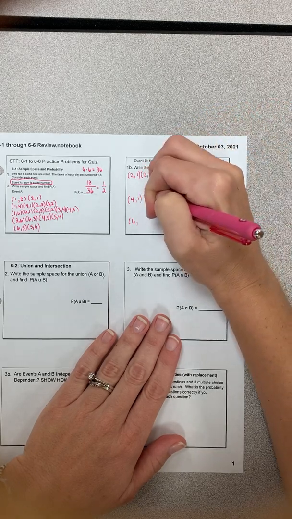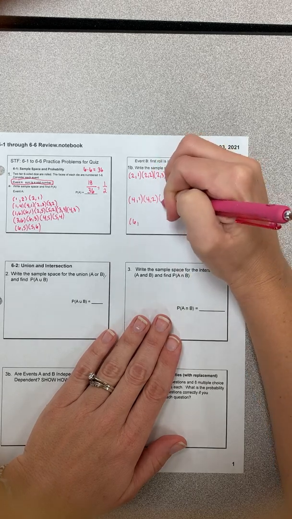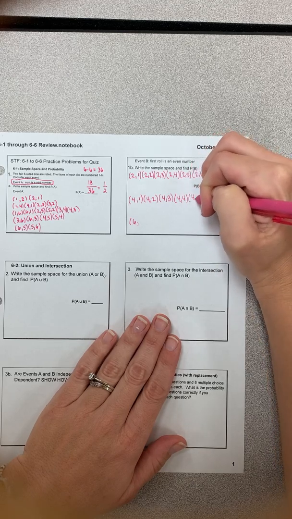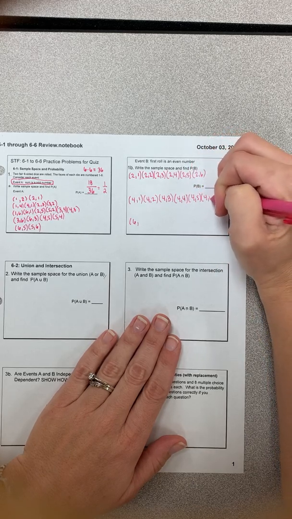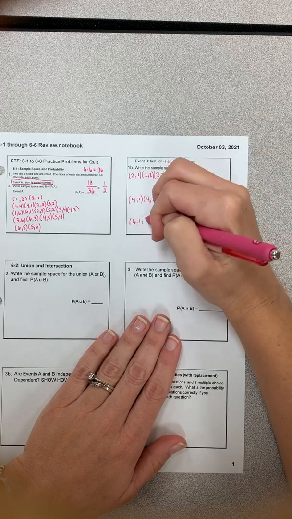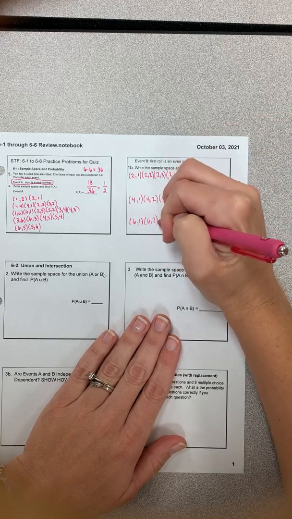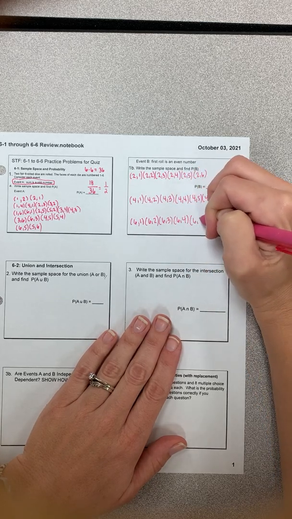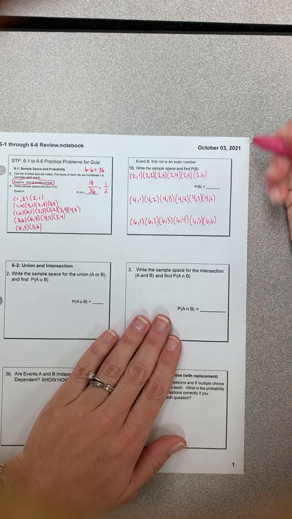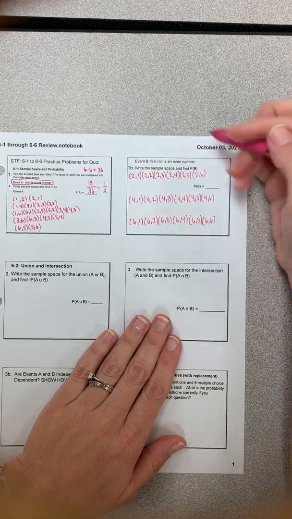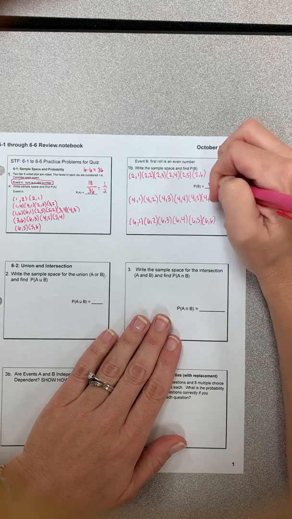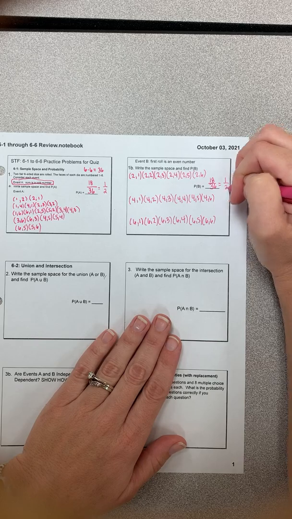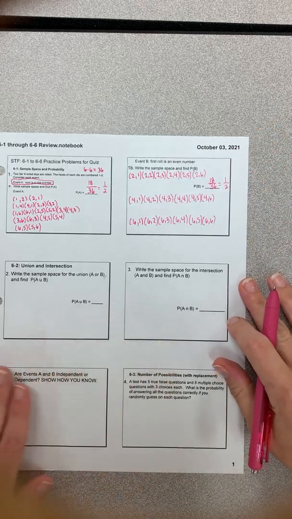Or 4, 1, 4, 2, 4, 3, 4, 4, 4, 5, 4, 6, and then 6, 1, 6, 2, 6, 3, 6, 4, 6, 5, 6, 6. So there's 6, 12, 18 different outcomes in this event out of the 36 total. So again, the probability for that one is also 1/2.